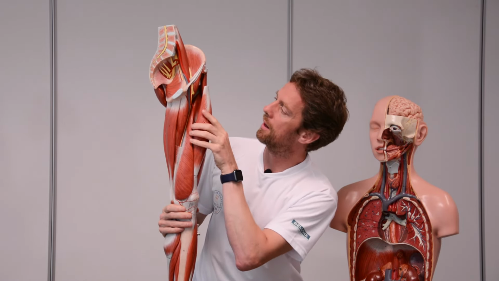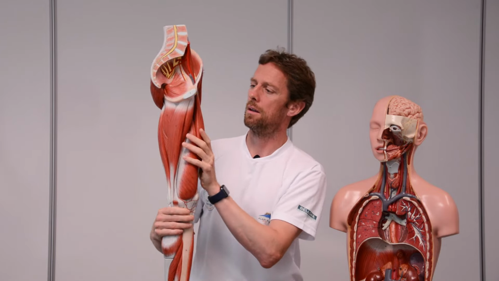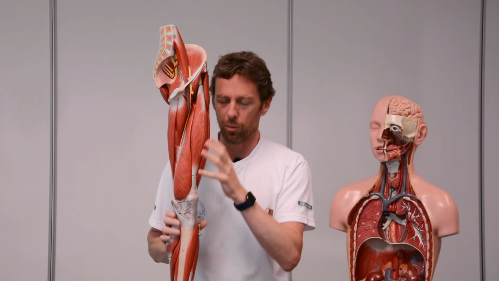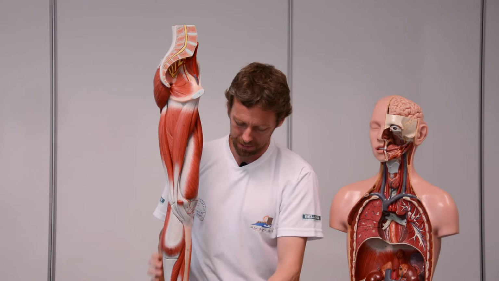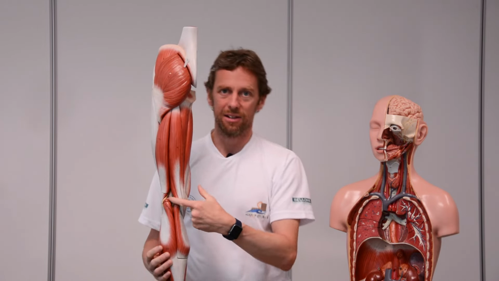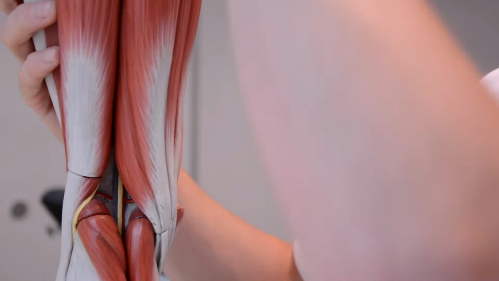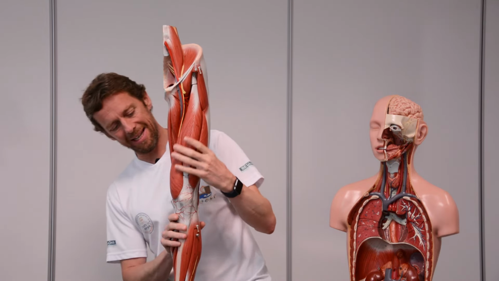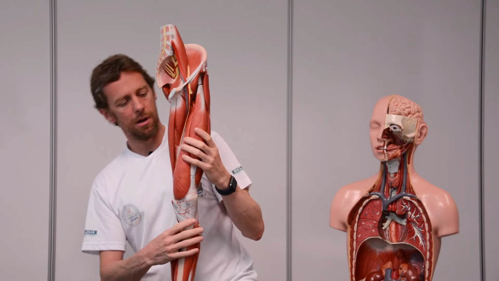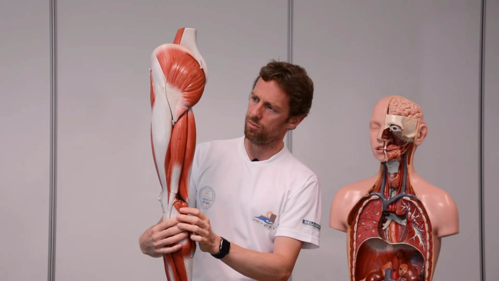But if we keep following our main target, the femoral artery, what it's trying to do is get into the back of the knee, into the popliteal fossa. So to do that, it needs to get through the adductor muscles.